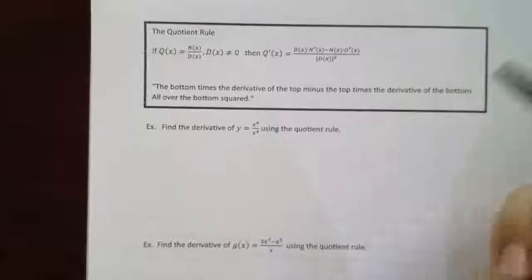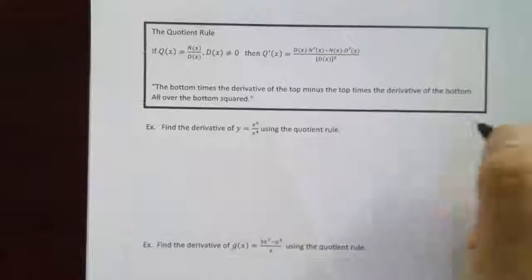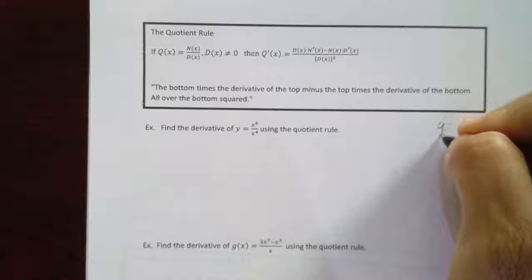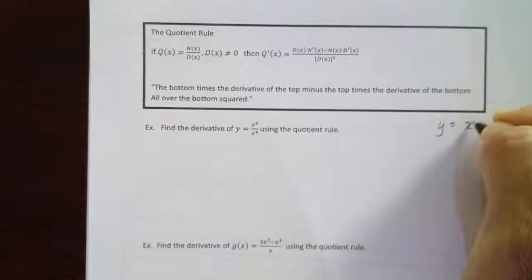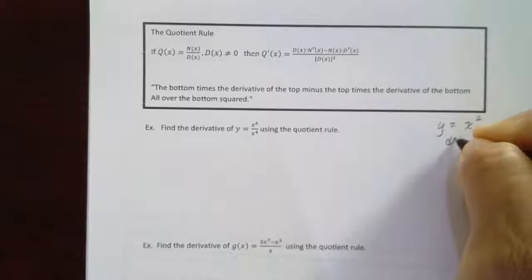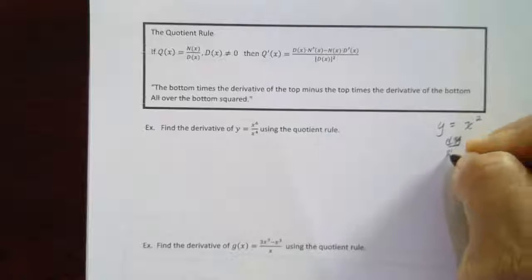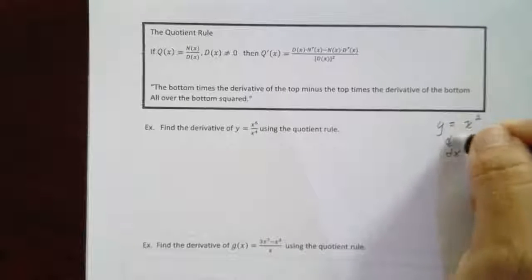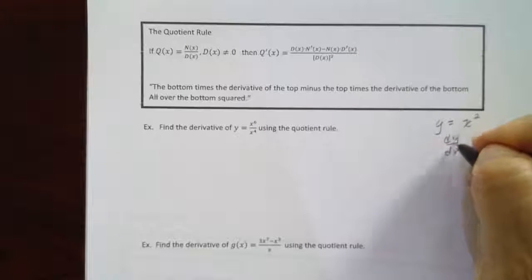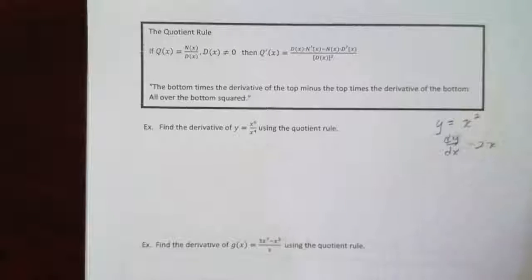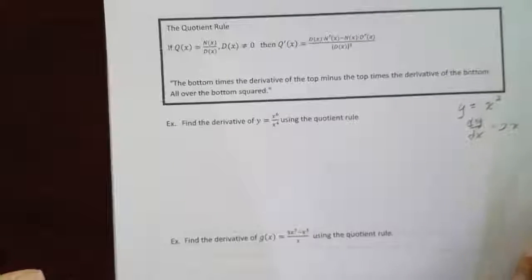So we've got a quotient here, x to the 6th divided by x to the 4th. We can simplify that. 6 minus 4 is 2, so that'd be x squared. The derivative, dy over dx of x squared, is 2x. Let's see if we use the quotient rule, we come up with 2x.